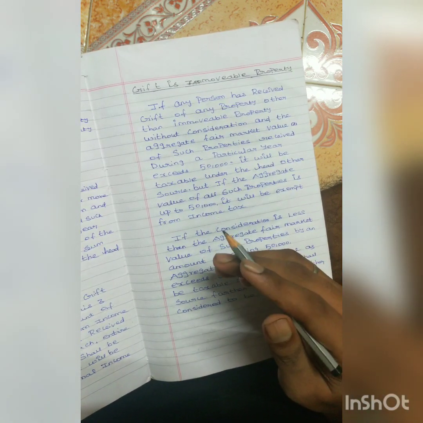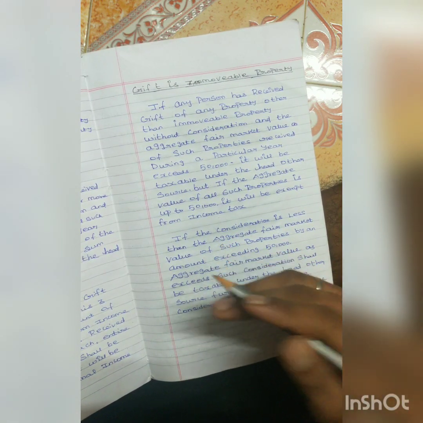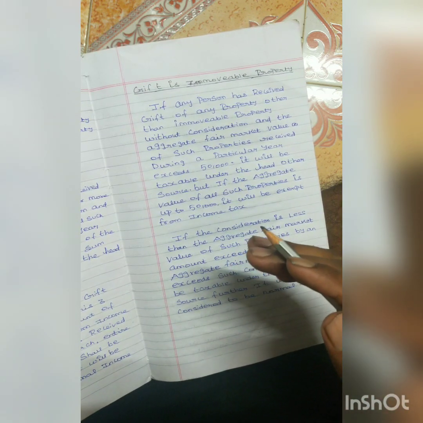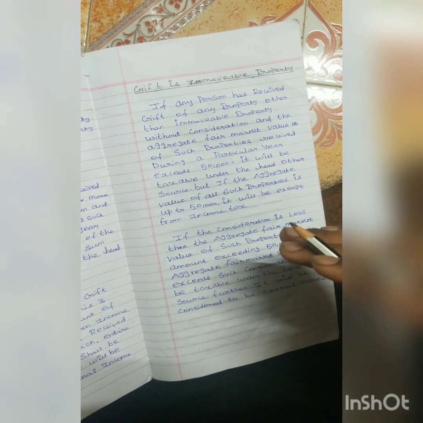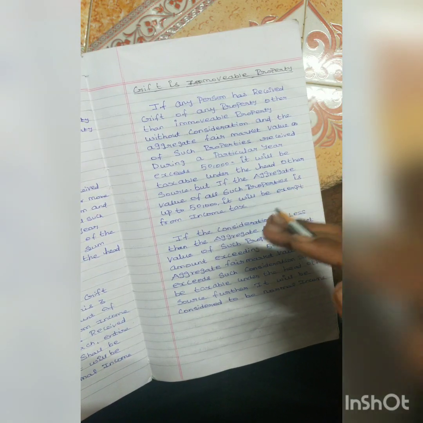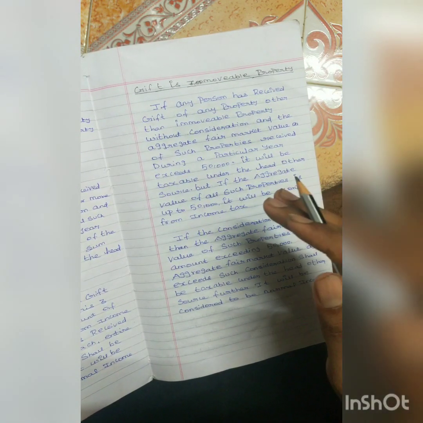What they are saying is, while buying a movable property, I am paying some amount, but the fair market value is higher than the amount I paid. Then if the difference between the consideration I paid and the fair market value of the movable property on the date of transfer is more than 50,000, the difference would be taxable under the head income from other sources.